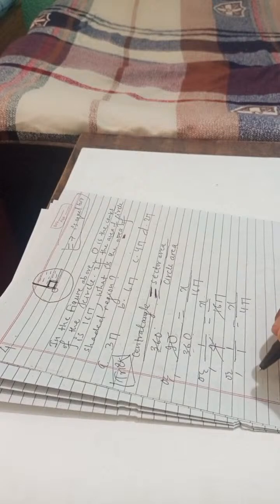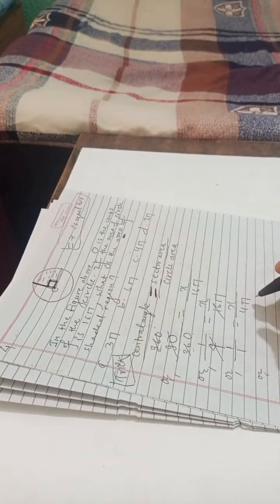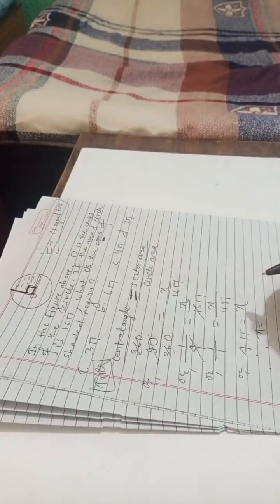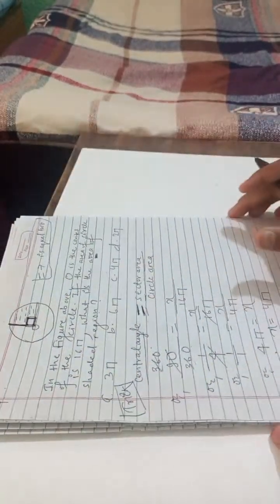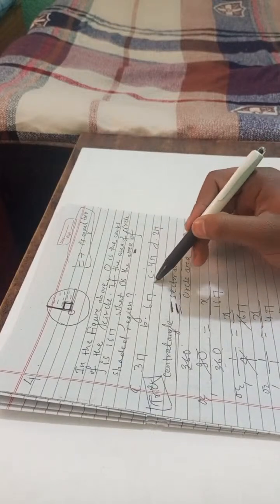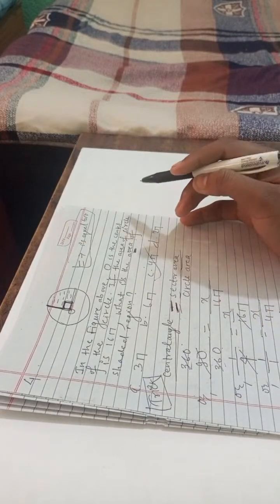So 4 pi is equal to x. It means x is equal to 4 pi. x equals 4 pi is the correct answer. So the option goes to C. C is the correct answer.